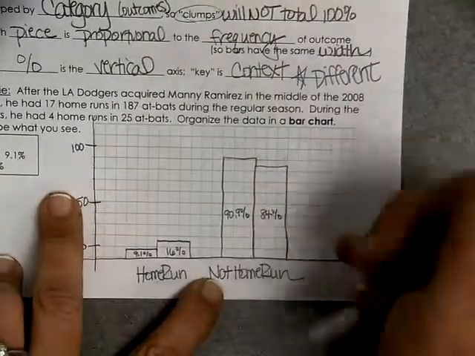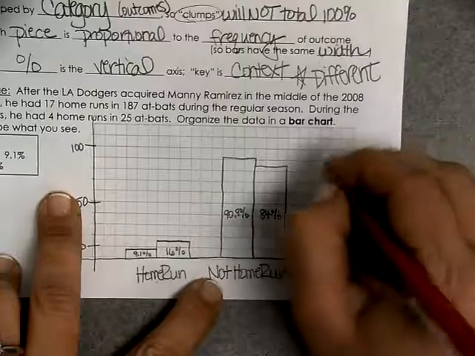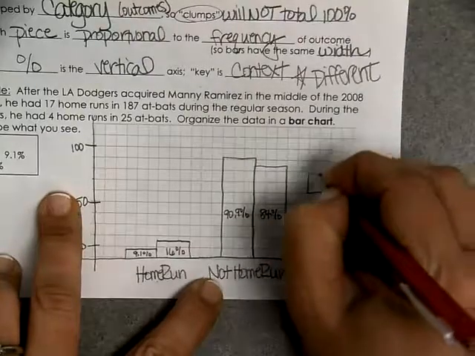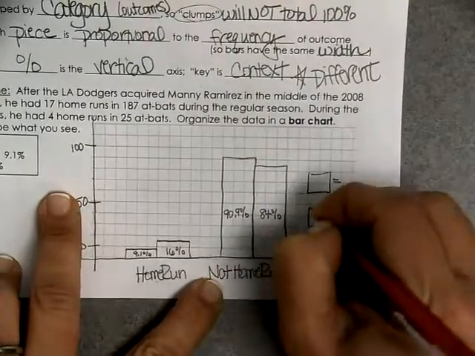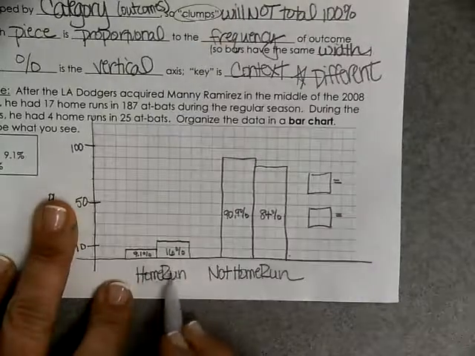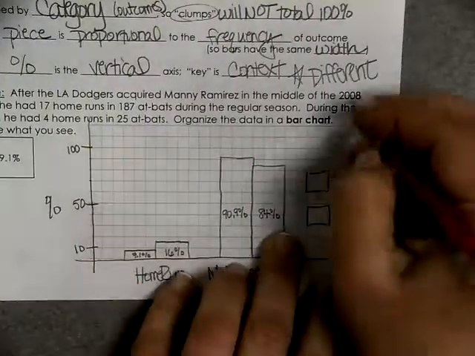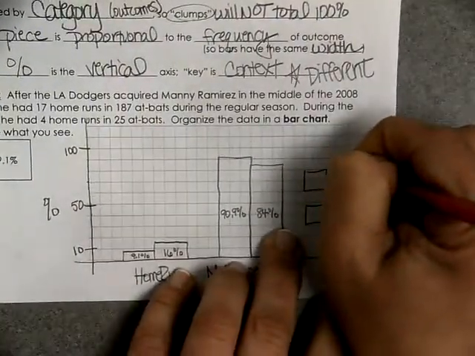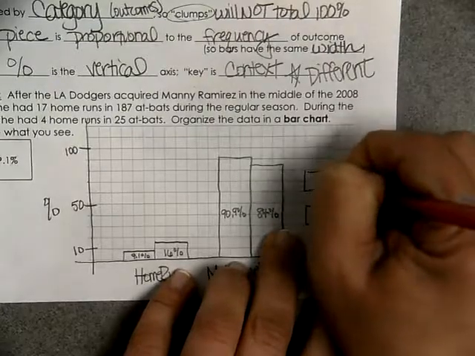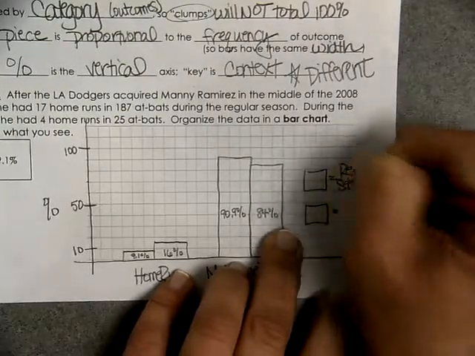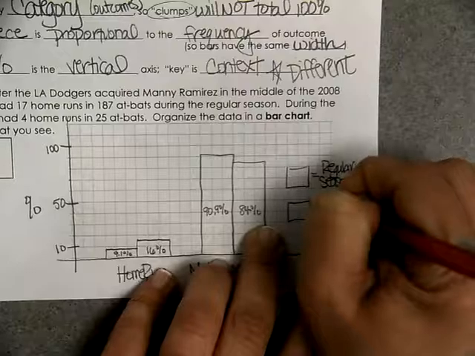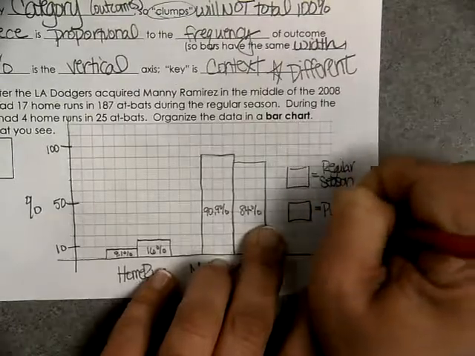So that means that our key, we said, is the context. Our key is going to be, what are the two different places where we had home runs and not home runs? Well, one place was the regular season, and the other place was the playoffs.